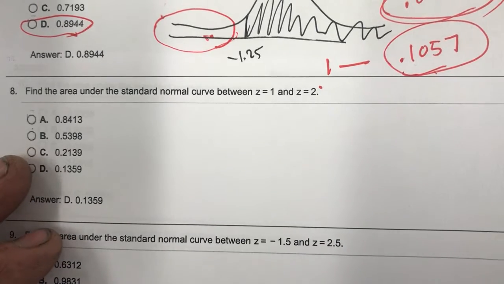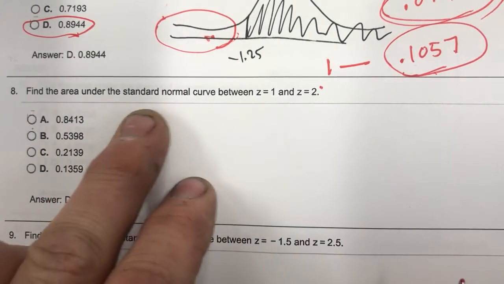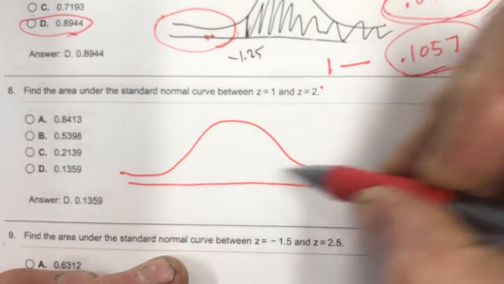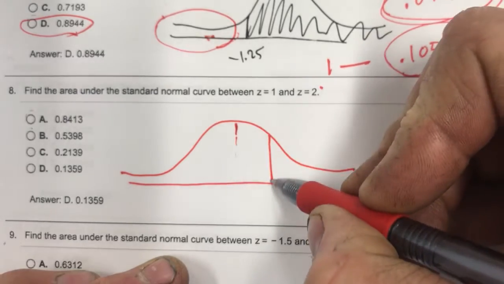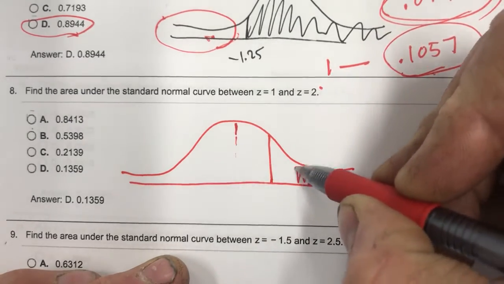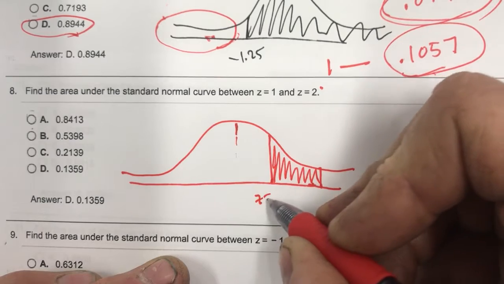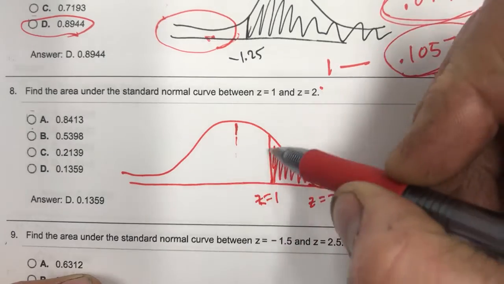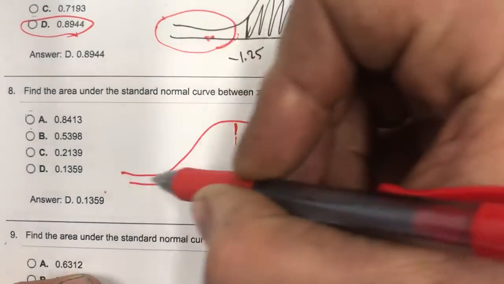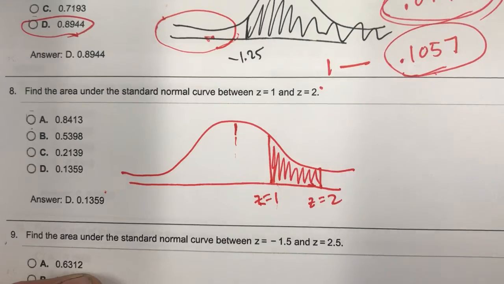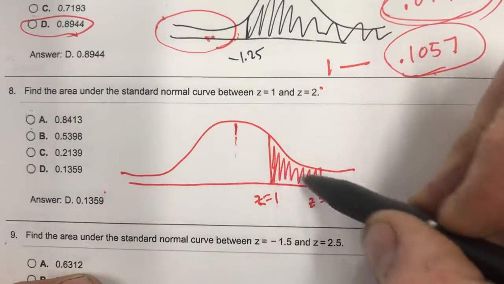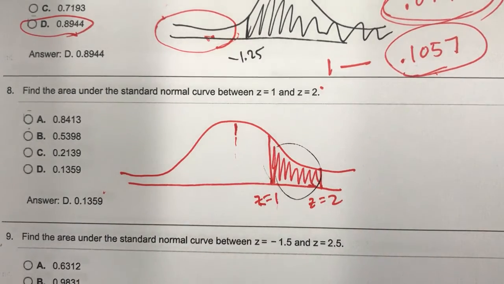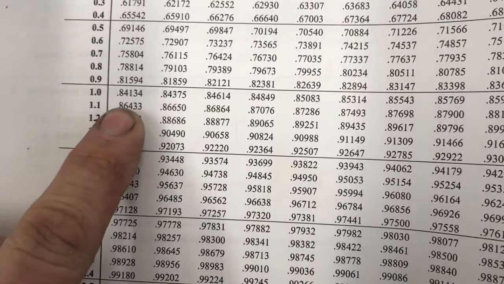All right, number 8. Find the area under the standard normal curve between z equals 1 and z equals 2. So here you go. This is 0 right here, here's 1, and here's 2. So I want this area right here. The way I do this is look up z equals 1, and that'll be all this area. Then look up z equals 2, and that'll be all this area, and I subtract them, and that gives me what's in between them. So z equals 1 is right there, 0.8413.